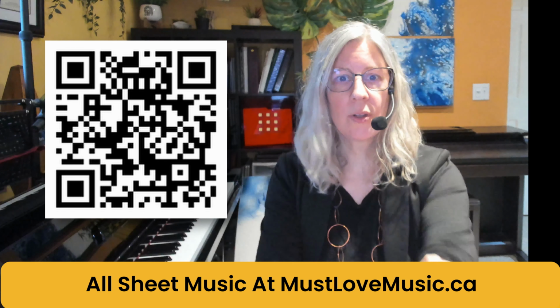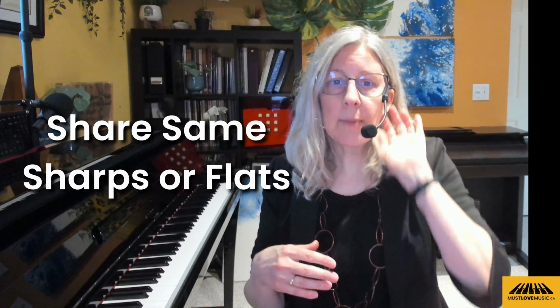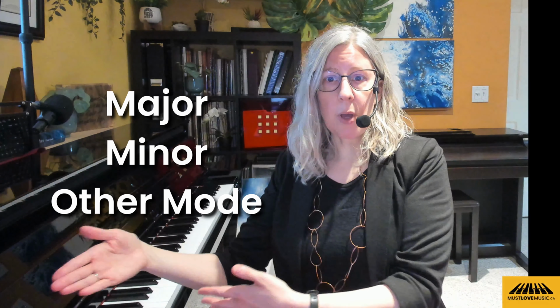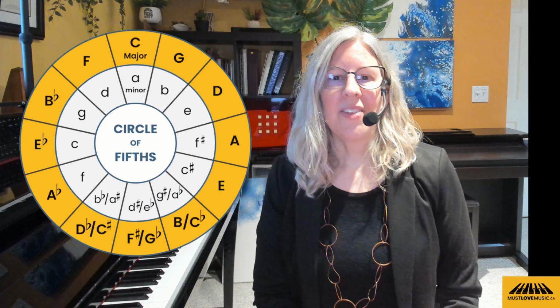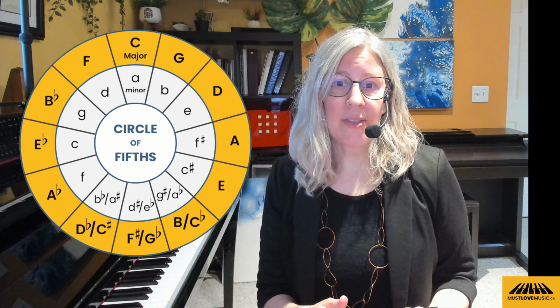As always, all musical examples are available on my site, but while you can't see it, our key signature tells us we could be in B minor or in D major. They're related keys that share the same sharps and flats. But it's up to us to figure out whether the music is major, minor, or even another mode. In this section, you could hear how this piece starts in B minor and then transitions into its relative major, D major. The circle of fifths helps us understand this relationship and predict these kinds of changes.